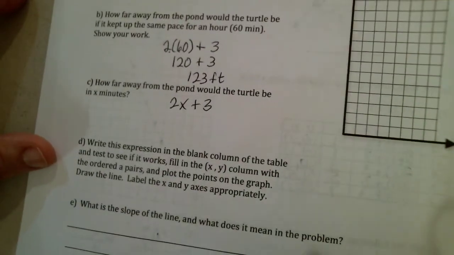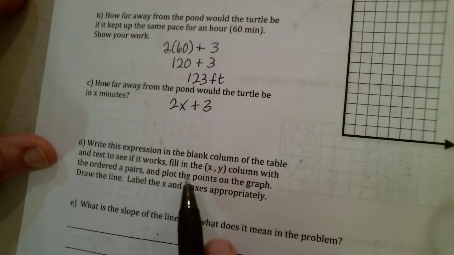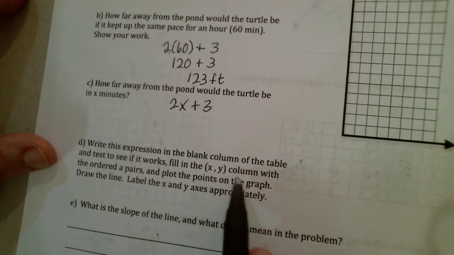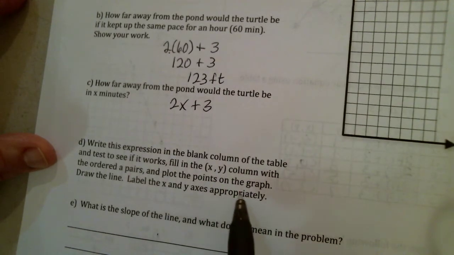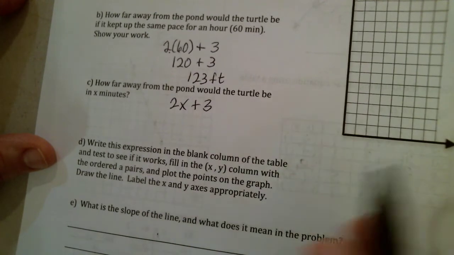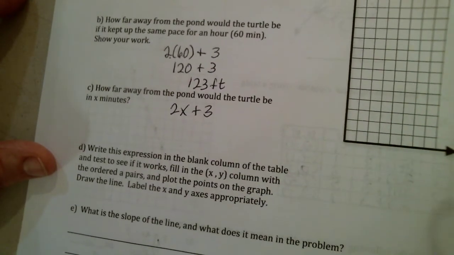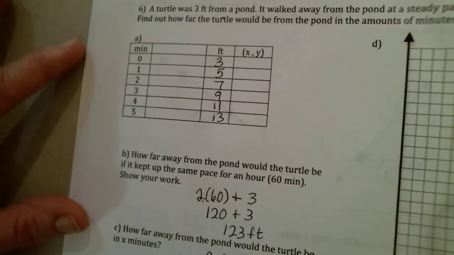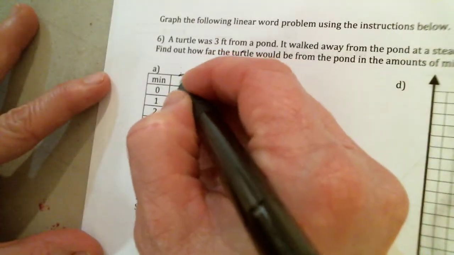Write this expression in the blank column of the table and test to see if it works. Fill in the xy column with the ordered pairs and plot the points on the graph. Draw the line, label the x and y axes appropriately. Okay, so here we go with 2x plus 3.